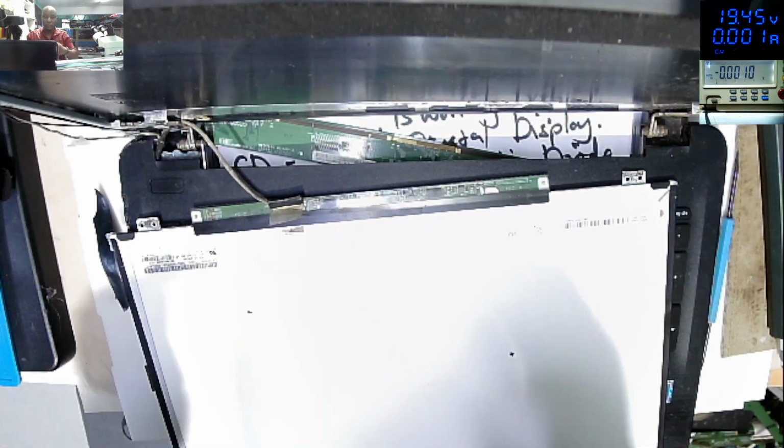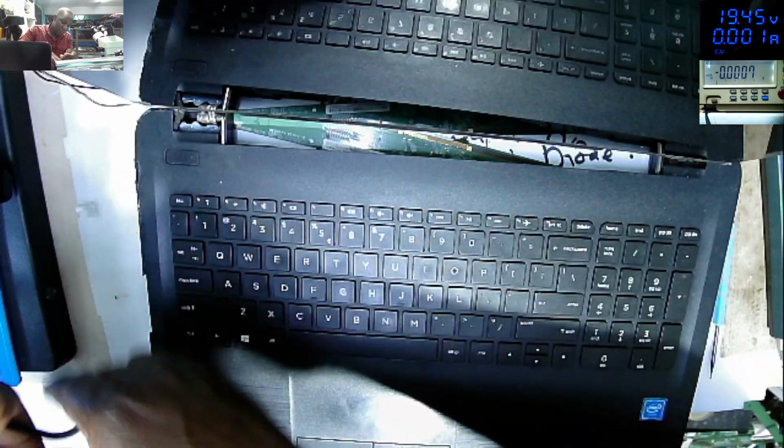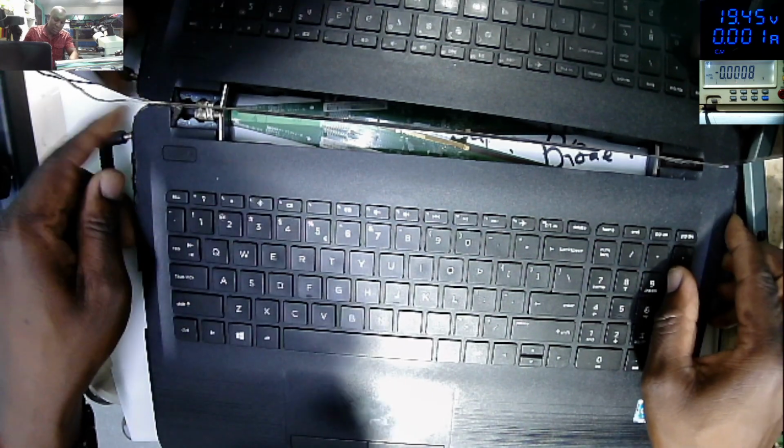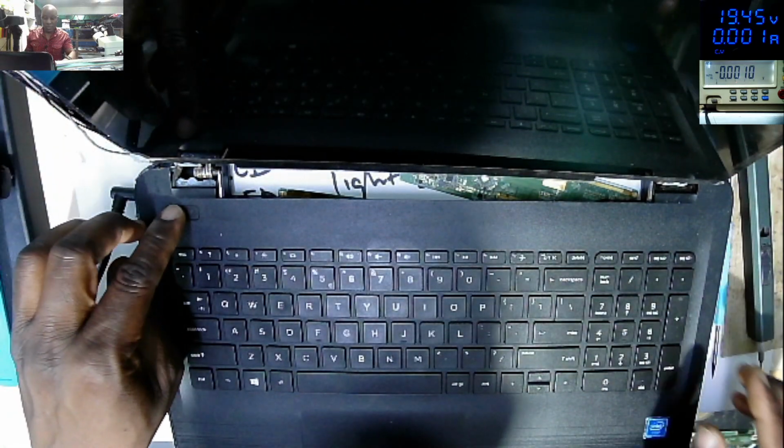And let's plug in the charger. Let's power on the laptop.